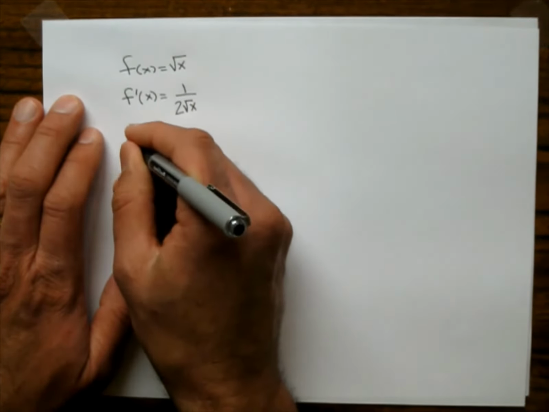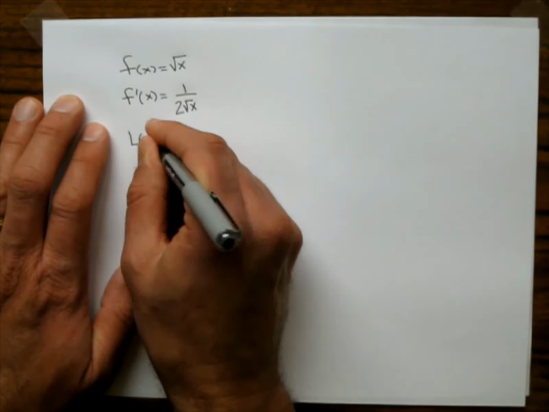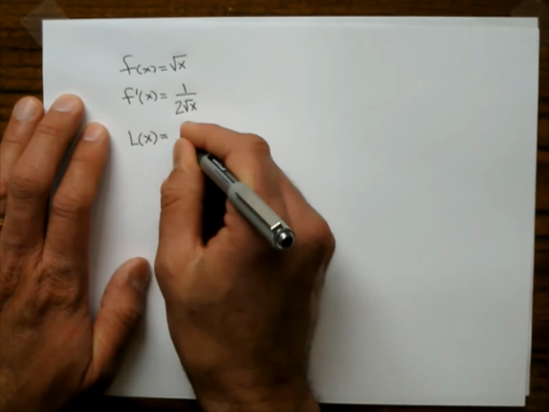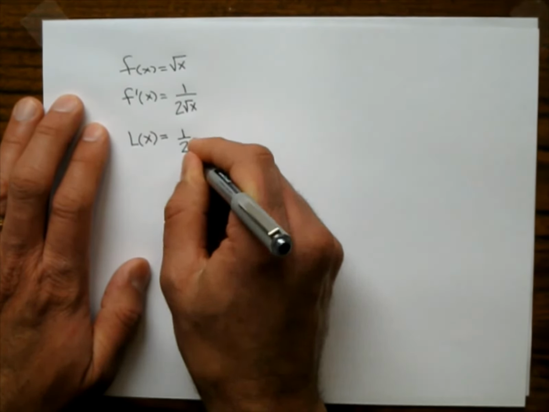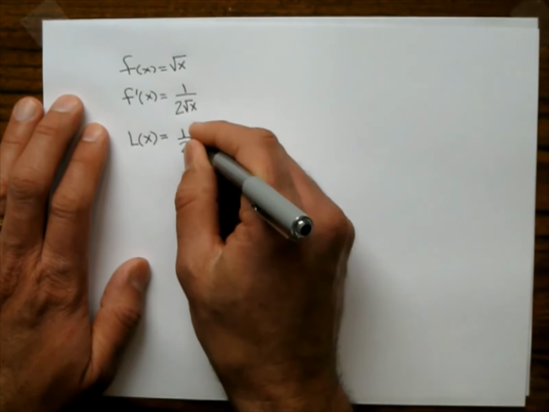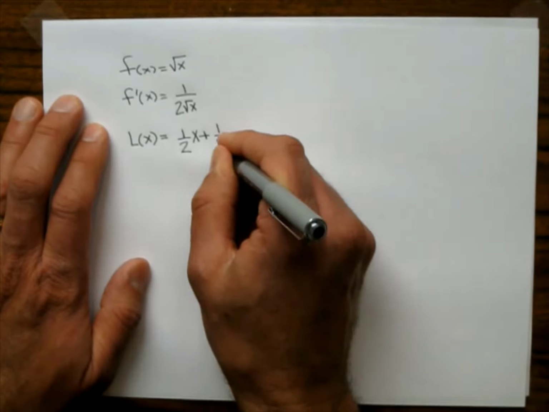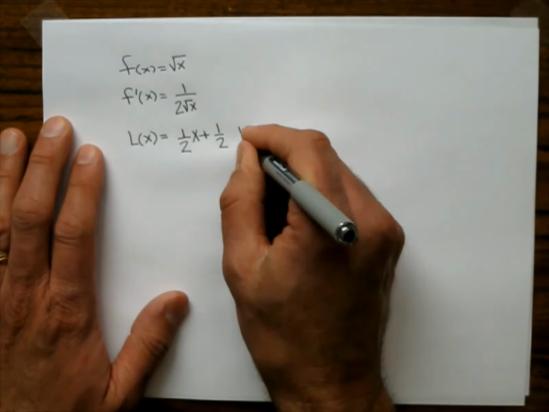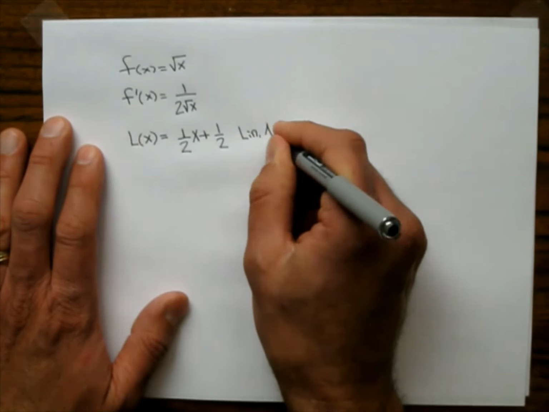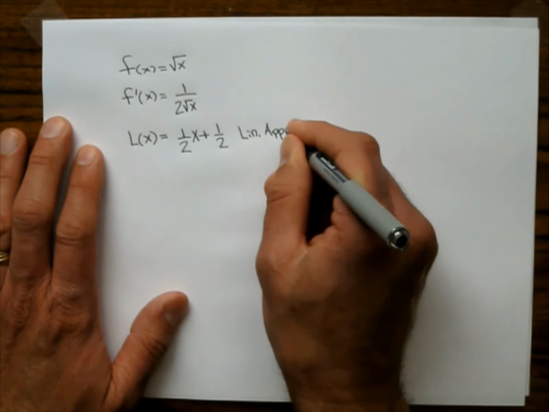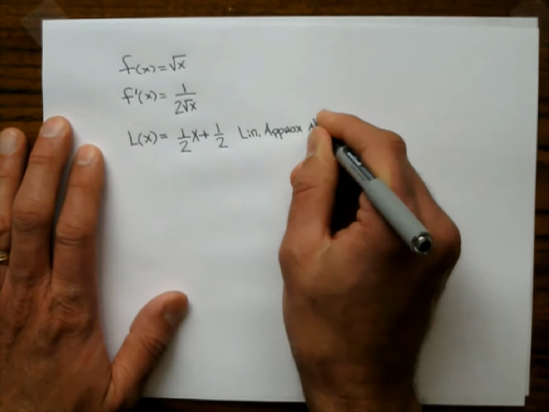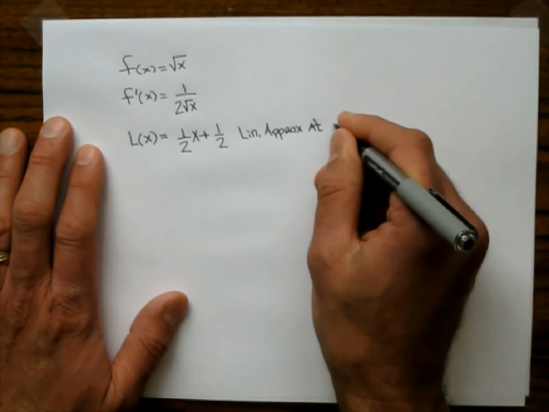And this guy right here, L of x, so this is an old problem that we did. The linear approximation at 1 is 1/2 x plus 1/2. And this was the linear approximation at x equals 1 or a equals 1. I'll just say at 1.